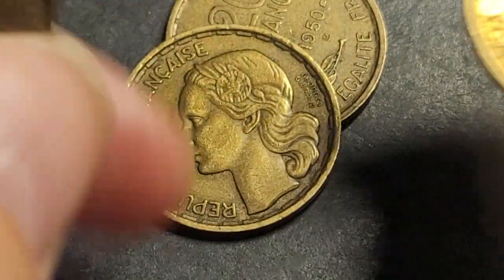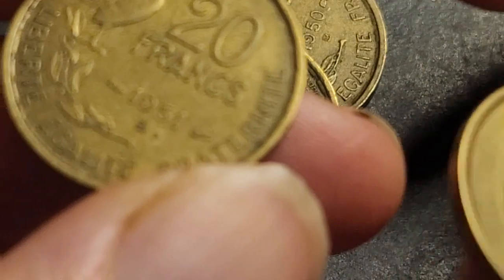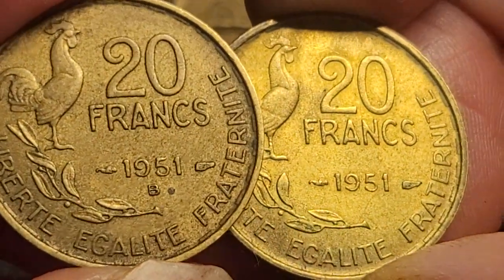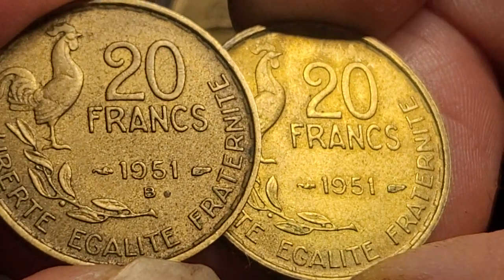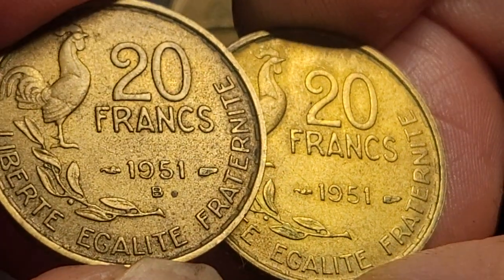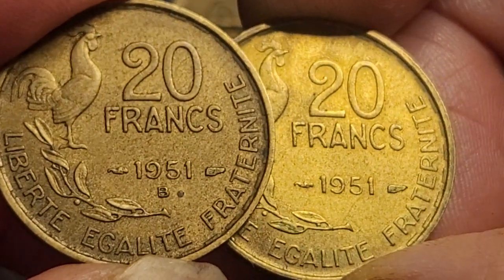If we look at the other dates, there are also two mints, Bordeaux and Paris. Bordeaux has a B, Paris has nothing, and they all look like the same mint marks, which they shouldn't. They should be slightly different. Anyway, 1951.